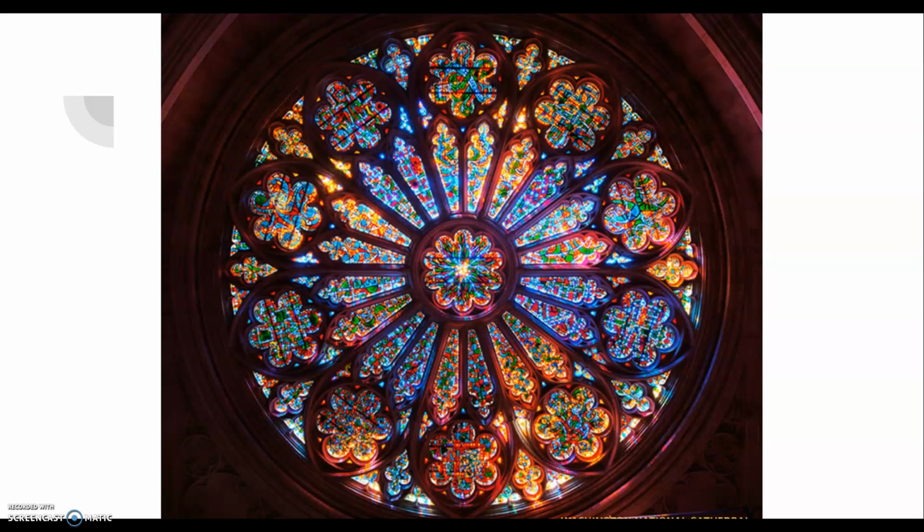One thing that is really special with these rose windows is they are often used as an opportunity to pray and praise God.